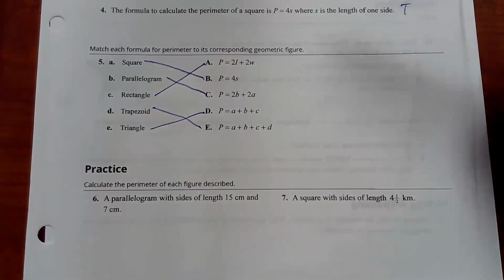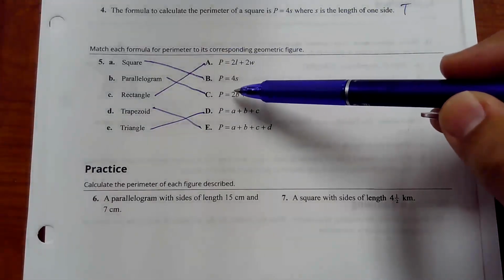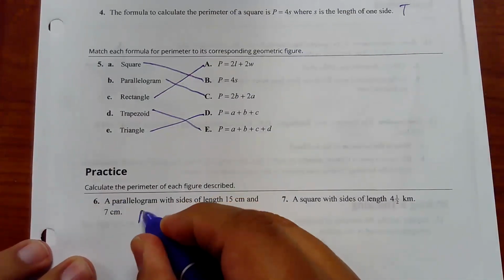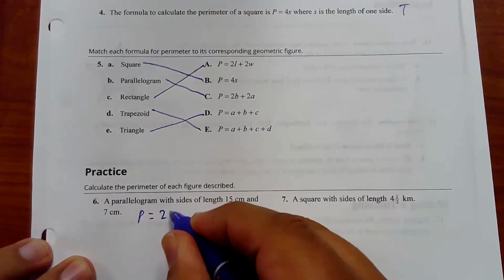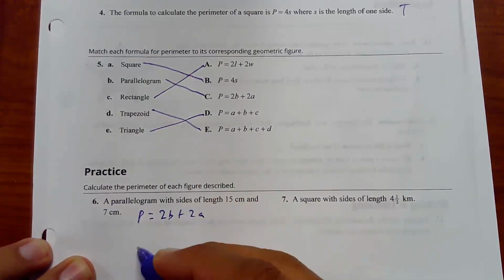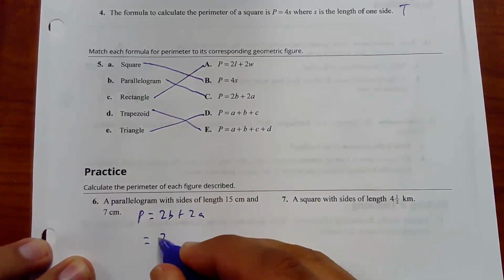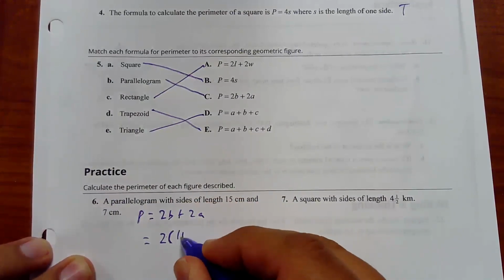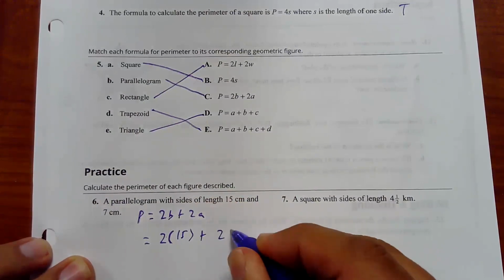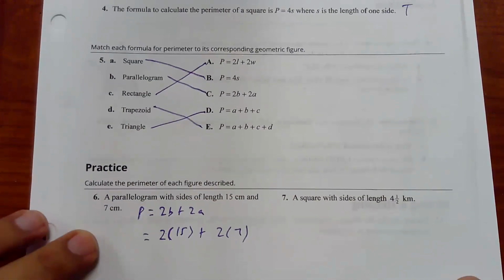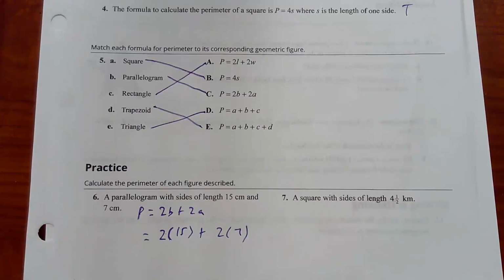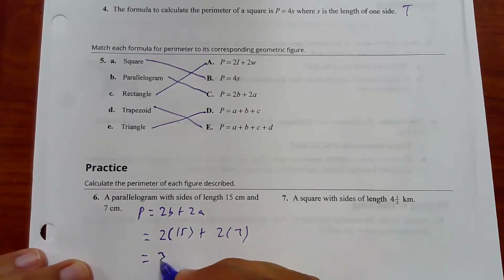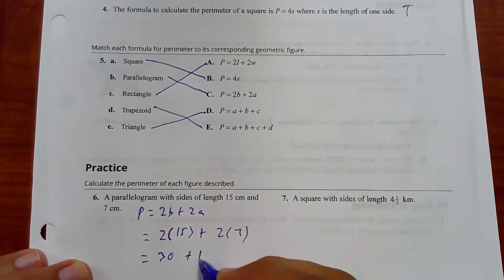So for a parallelogram, you do 2 times each side, right? So the perimeter formula. So 2 times 15 plus 2 times 7. This will be 2 times 15 is 30. 2 times 7.